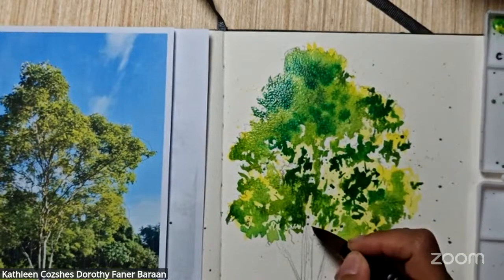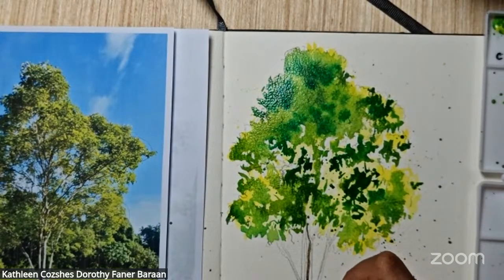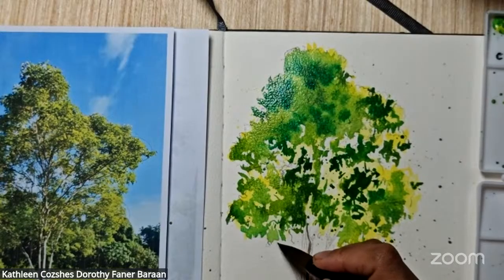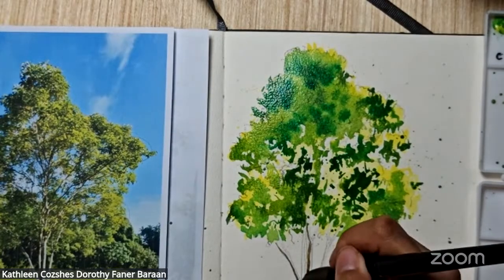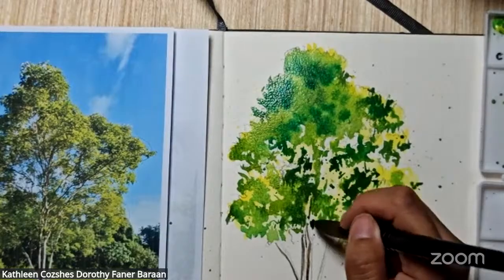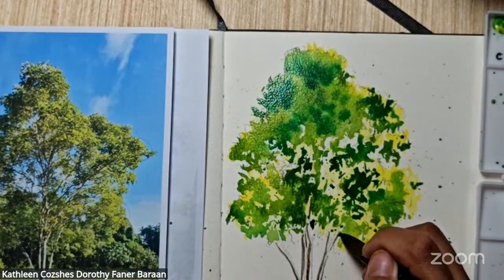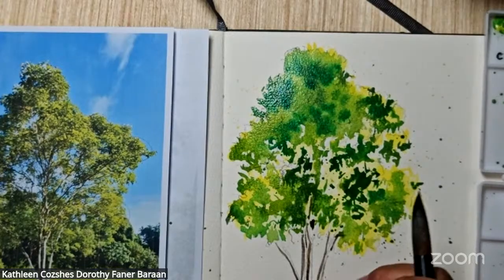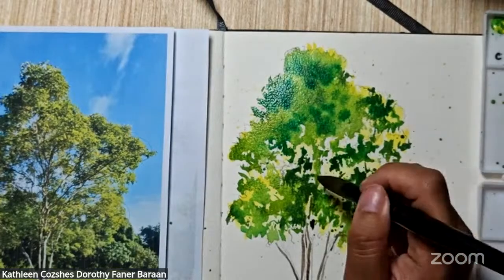I'm just gonna draw or paint the shadows. Because you don't have to paint the trunk in this case because the trunk is already too white. And in watercolor, you don't paint the white. So we're just gonna paint the shadows right there. And I know I've lost most of the shadows that initially got there, which I was hoping to establish before, but I guess that's okay.